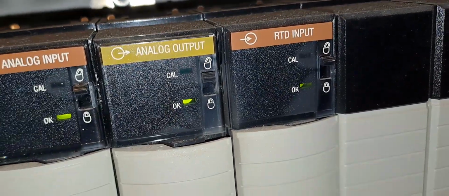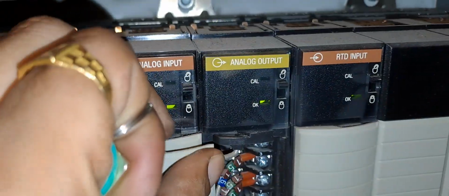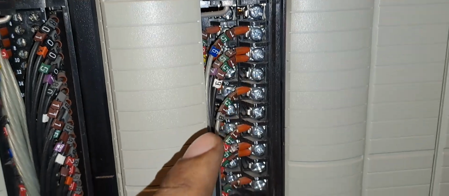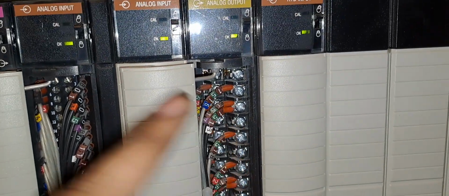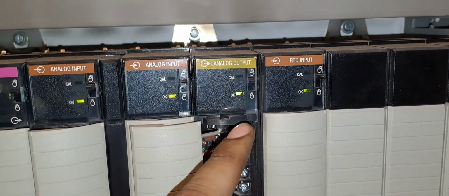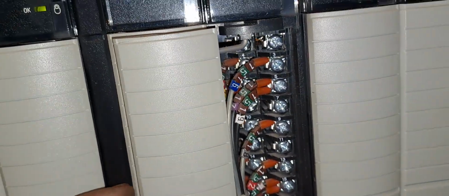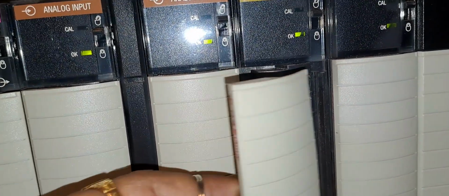The wiring of the analog output card, the terminal strip, I am going to show you. This is how this card looks. Analog output card looks like this. See how it is wired. So this is the wiring.